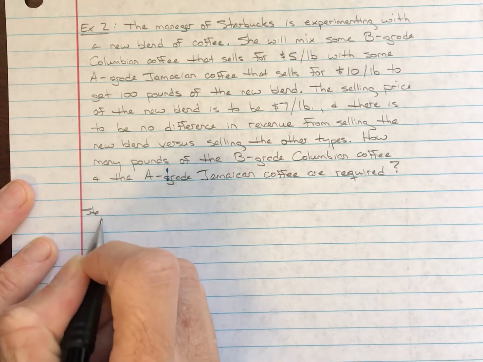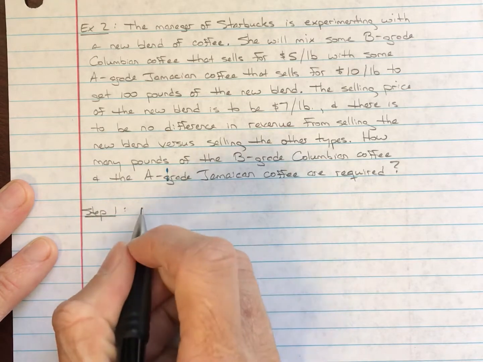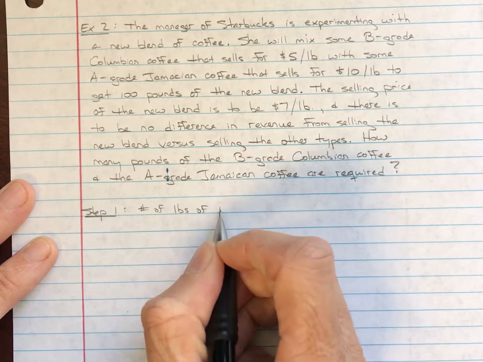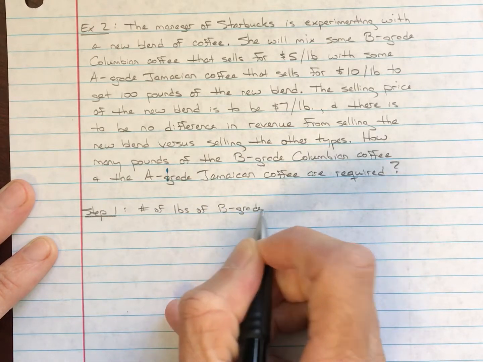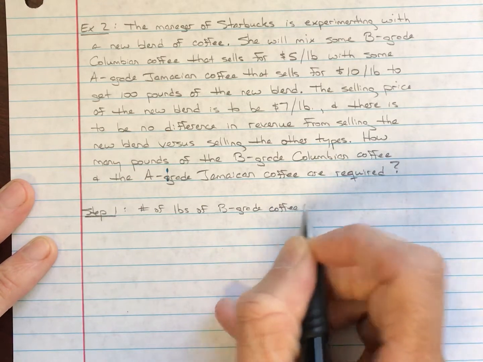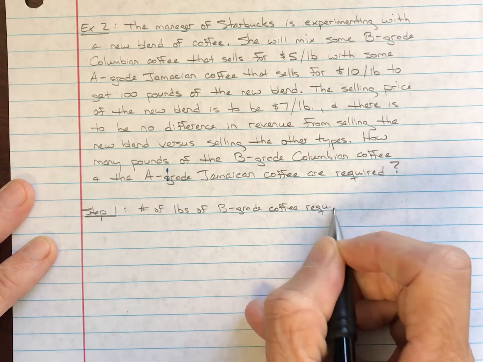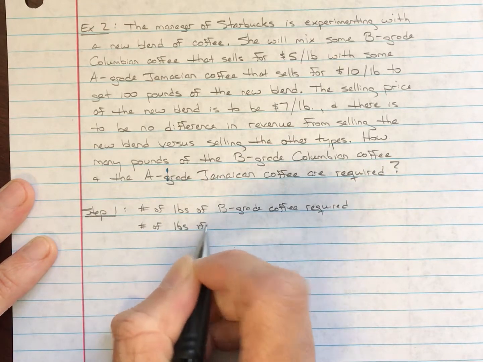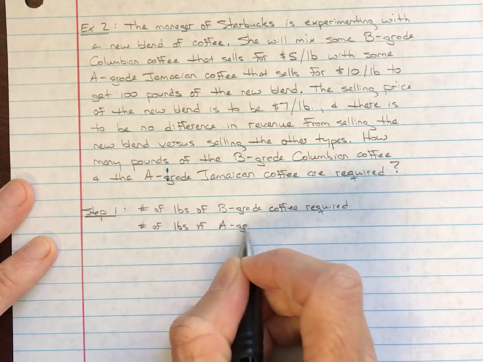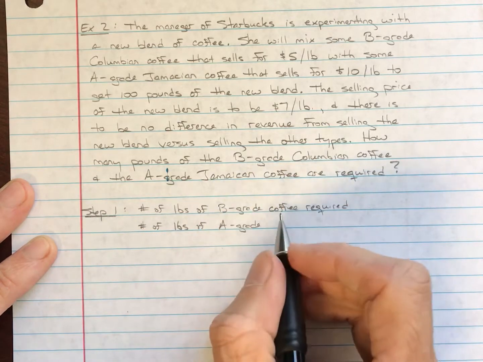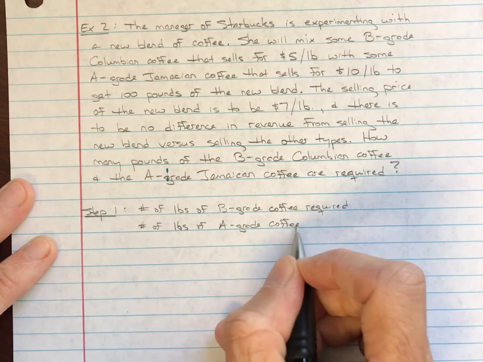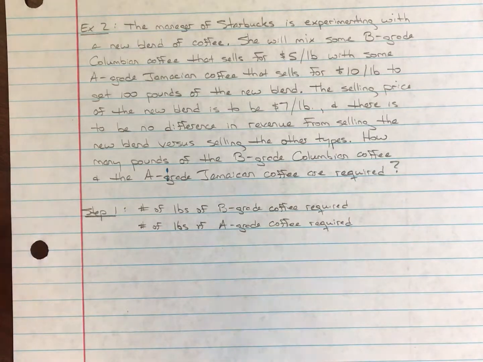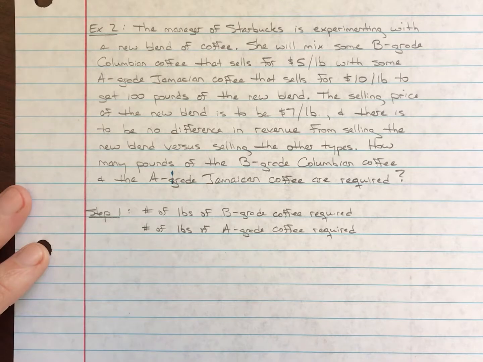Okay, so let's see here. Step 1, what are we looking for? Number of pounds of B grade coffee required. And we're also looking for number of pounds of the A grade Jamaican coffee required. Maybe it had two I's, I'm not sure. Okay, that's what we're looking for. It's a mixture problem, so there are no formulas.